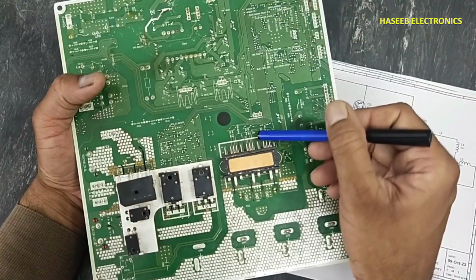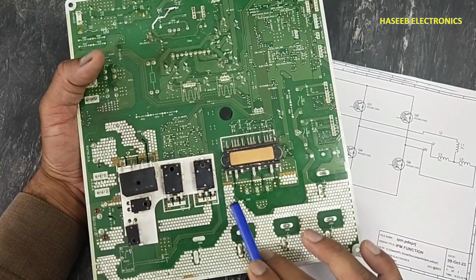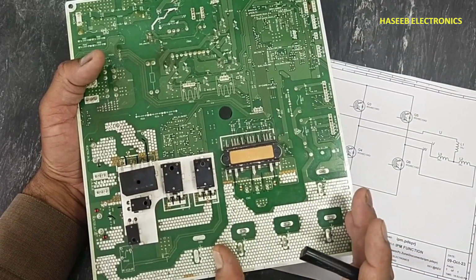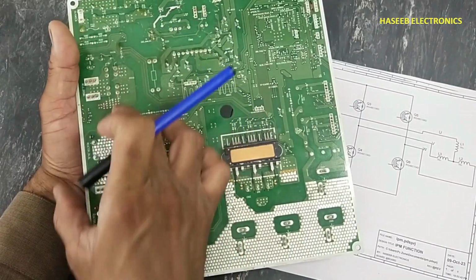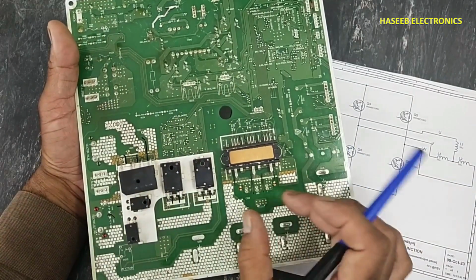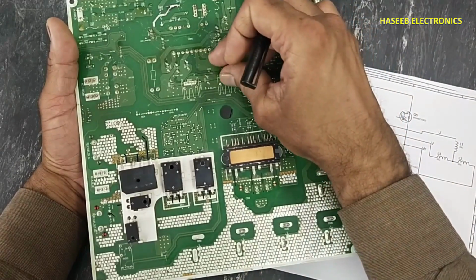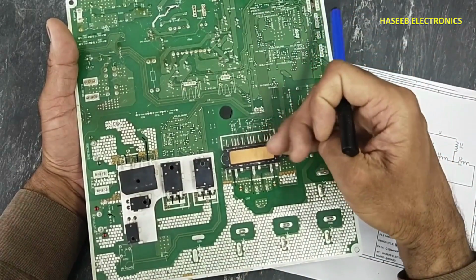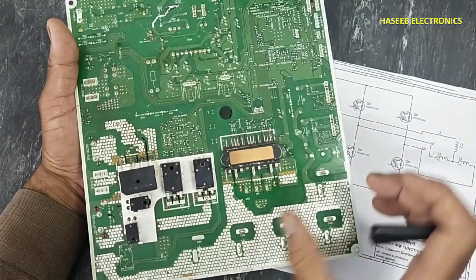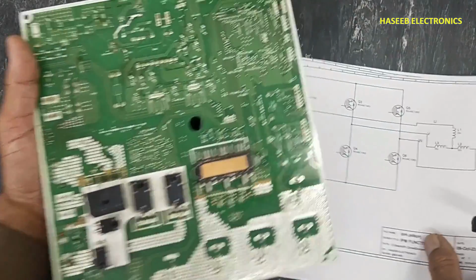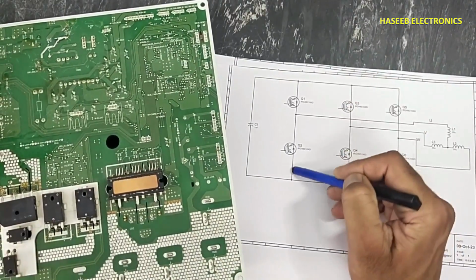6 signal lines, high voltage that are rectified high power voltage, and ground from the high voltage capacitor. This 15 volt for this low side section. High voltage will reach to IGBTs.